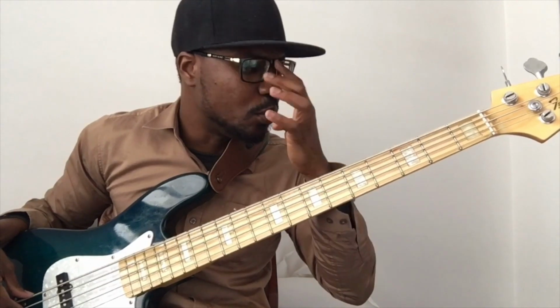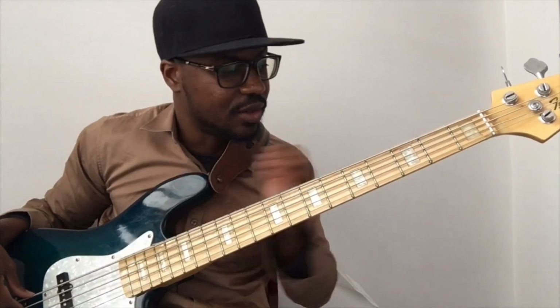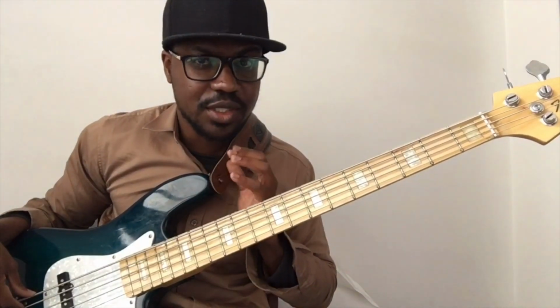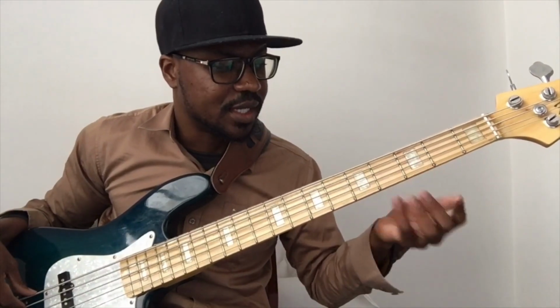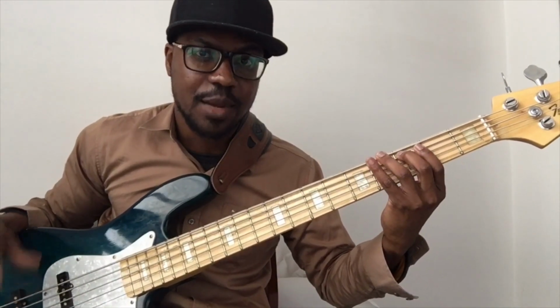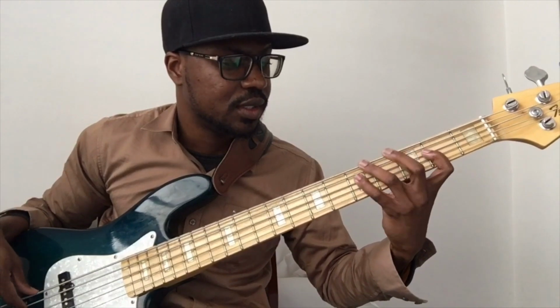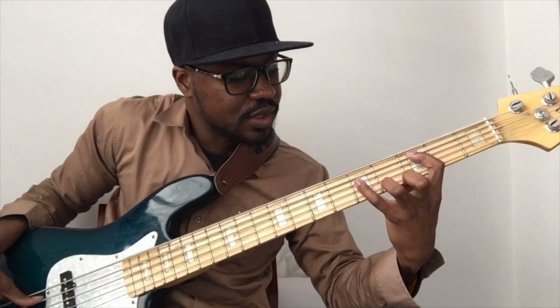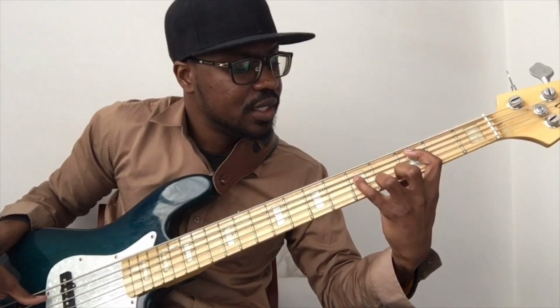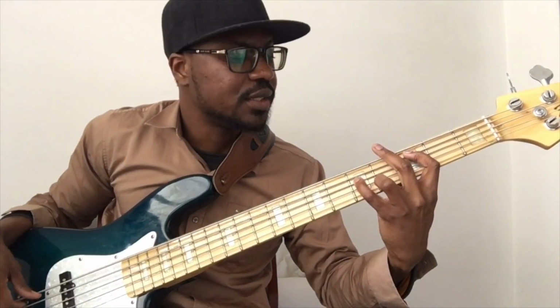So when you move the same concept around the neck or up the degrees of the major scale, you realize that the arpeggios for the 1 chord, so this is the 1 chord, right?